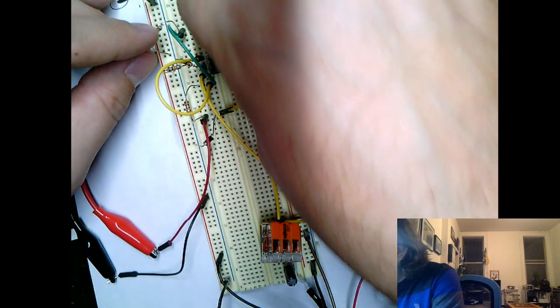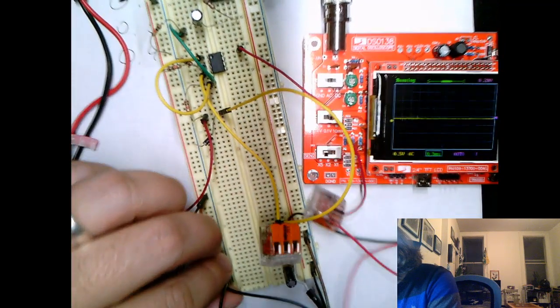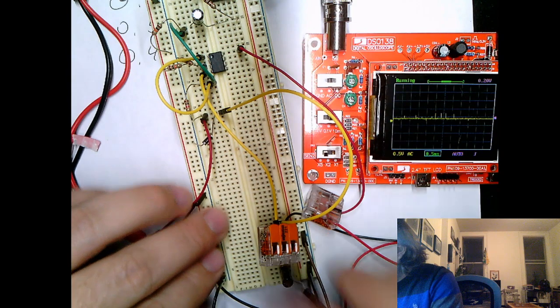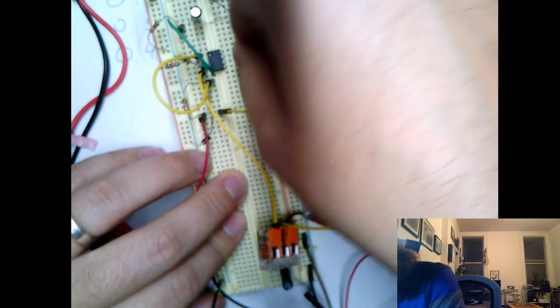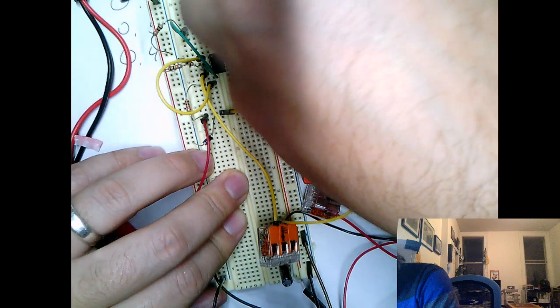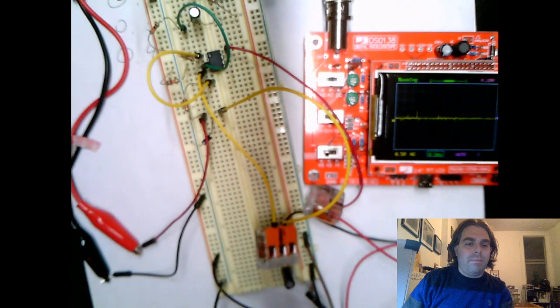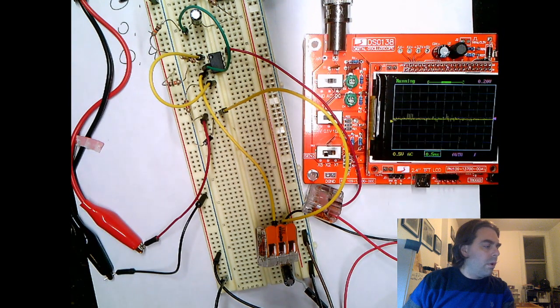Oh, I've got some radio stuff going on here. Interesting, interesting. Let's see if we can figure that out. All right, so let's take a look. So we've got something weird going on here. Let's see if we can figure it out. Yeah, we're going to pin 3.